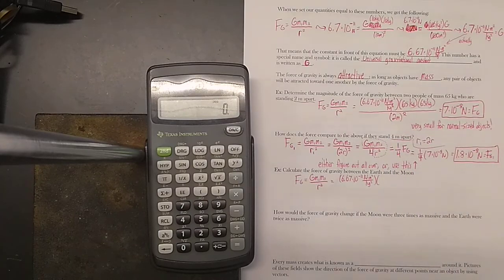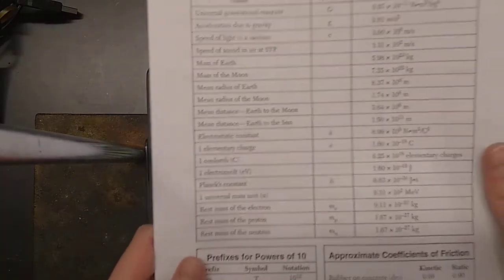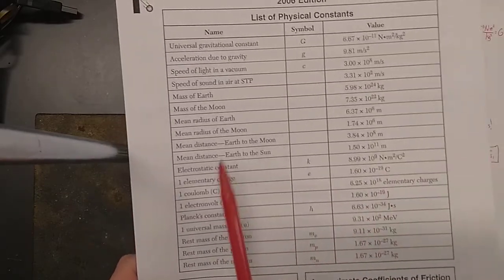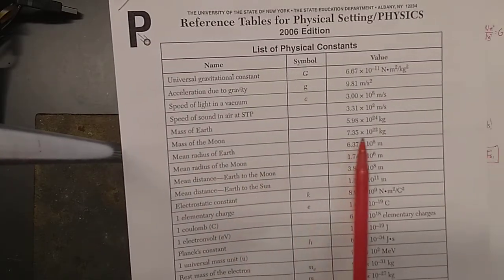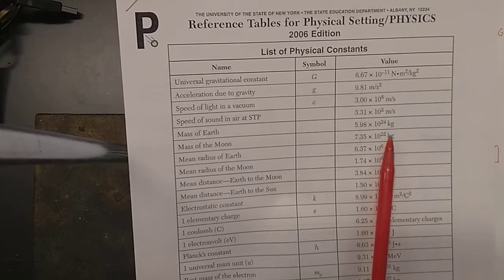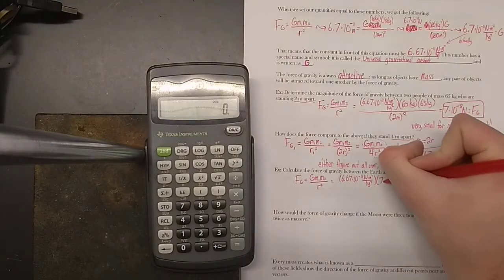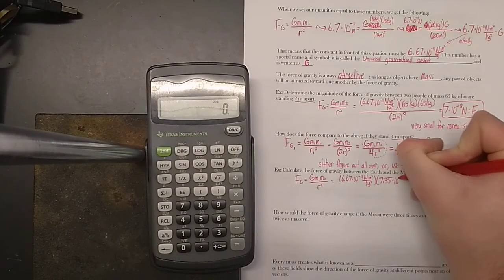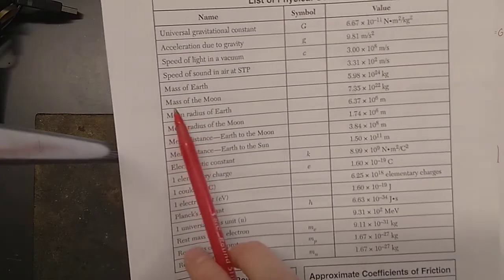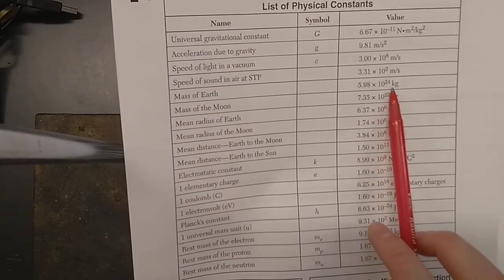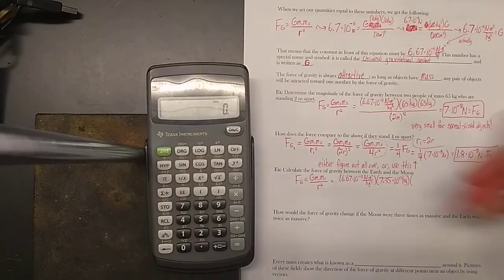The masses of the moon and the Earth are actually given on your reference tables. Mass of the moon, 7.35 times 10 to the 22nd kilograms. Mass of the Earth, 5.98 times 10 to the 24th kilograms.